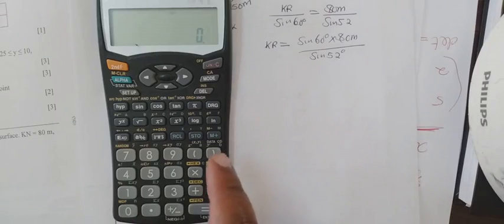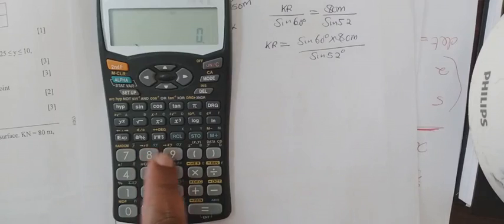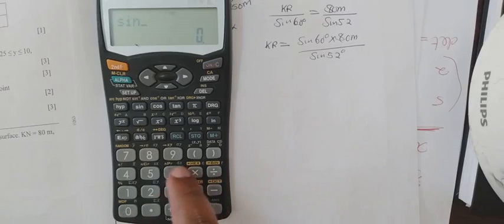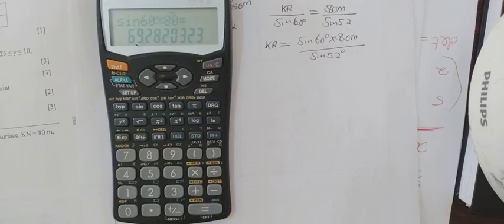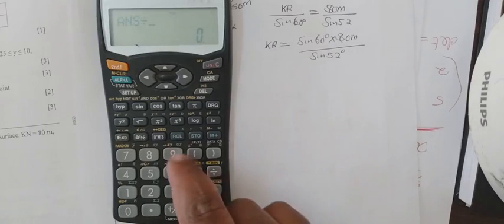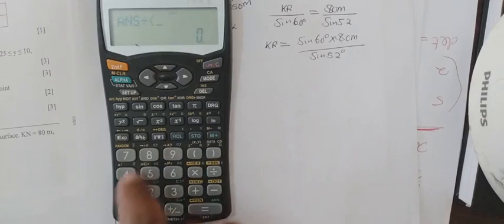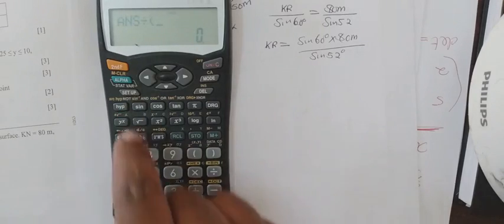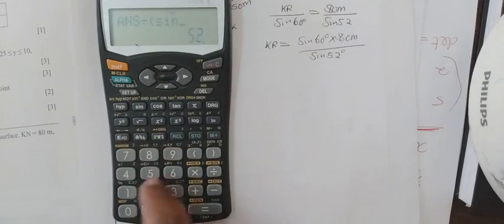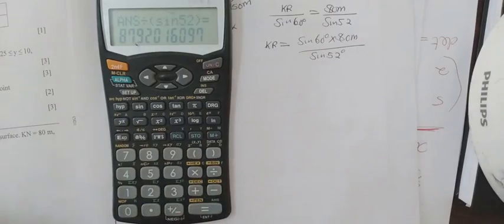Okay, so we are going to say sine 60 degrees times 80 meters. What do we get? It equals, that's the answer. Divided by, we can even say open bracket, sine 52, you close. What do you get? This is the answer, all right?